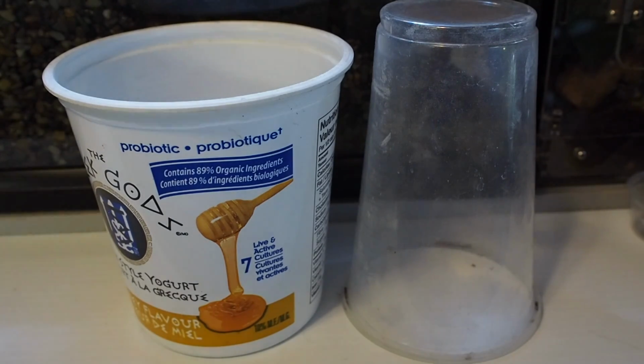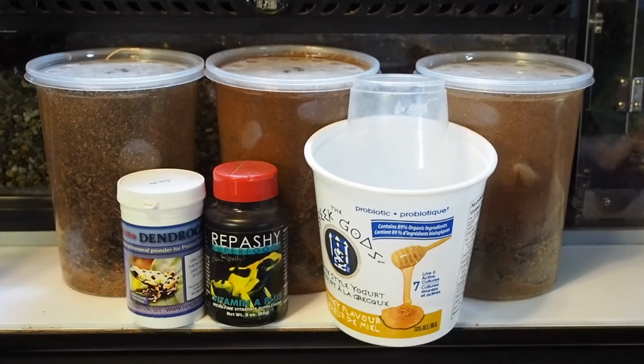The yogurt container is actually my shaking cups. That's the list of items that you're going to need. Let's get into actually learning how to feed them.